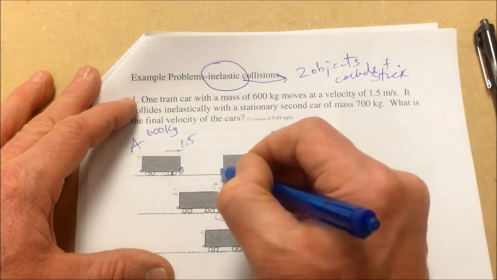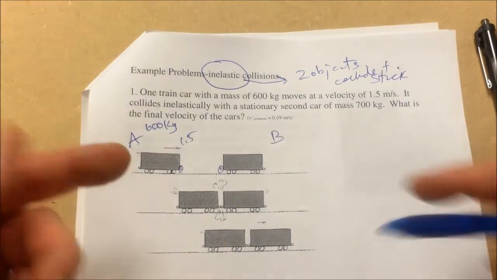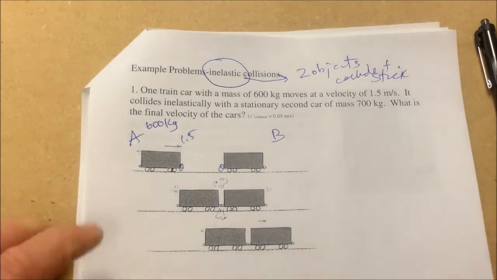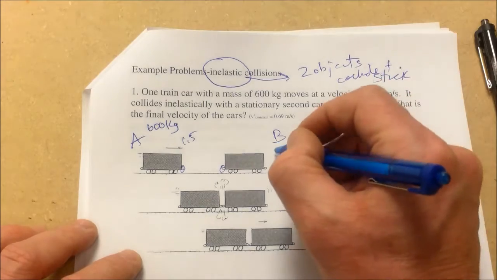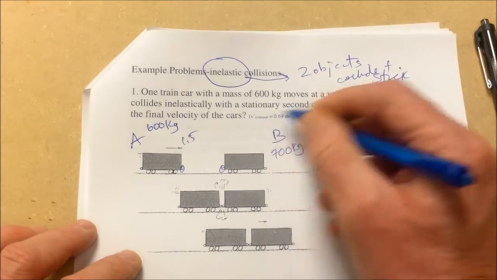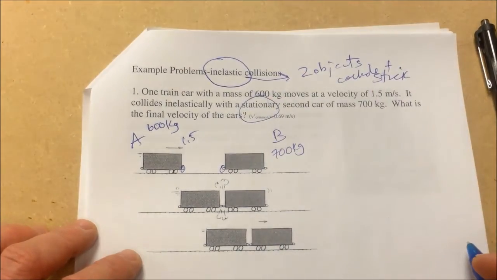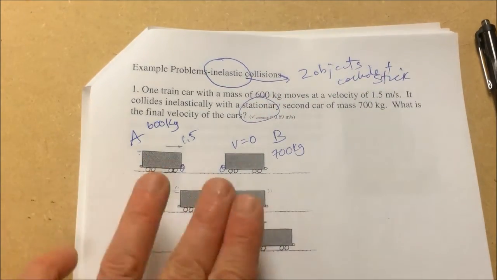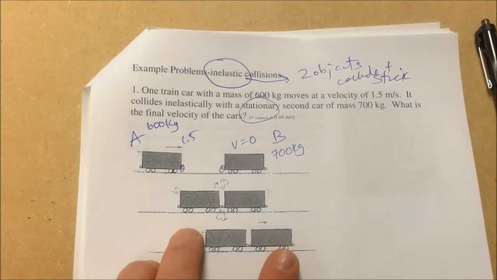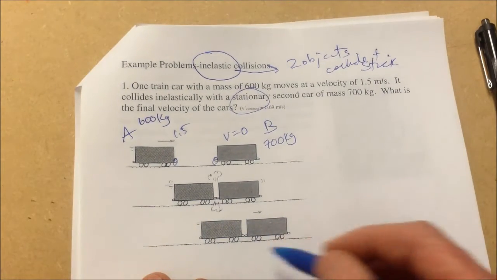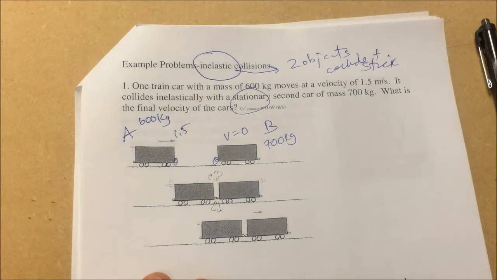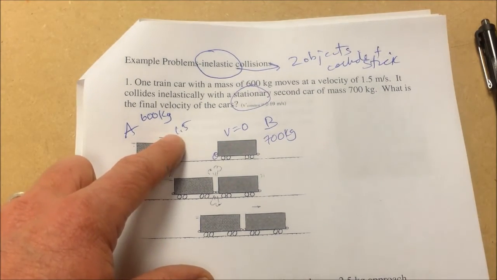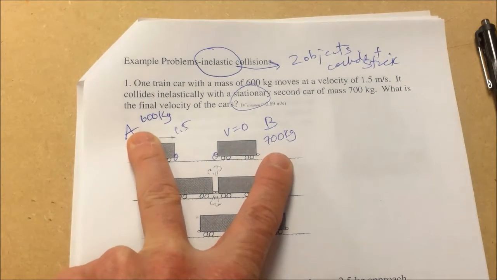See, these little train cars have these little couplers. When they hit each other, whoop, they can kind of stick together. They kind of lock up there. The second car is a little heavier. It's got a mass of 700 kilos, but it's stationary. All right? Its velocity is 0 at the beginning. We have a collision, and now we really have one object moving in common. Okay? It's definitely not going to now move at 1.5 because now we have a combined mass here.